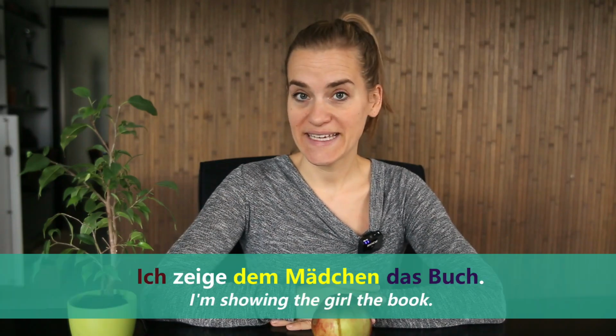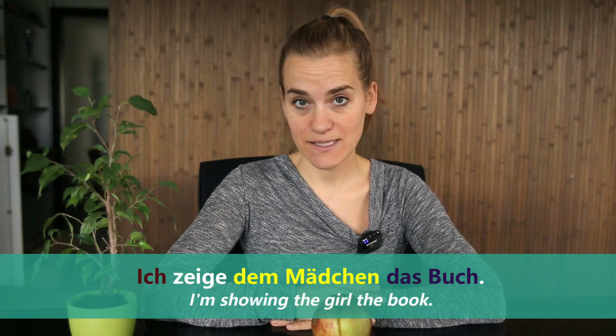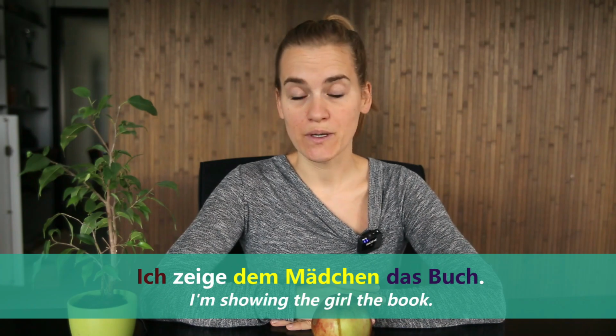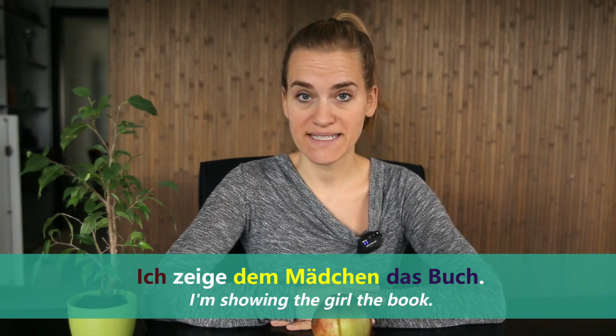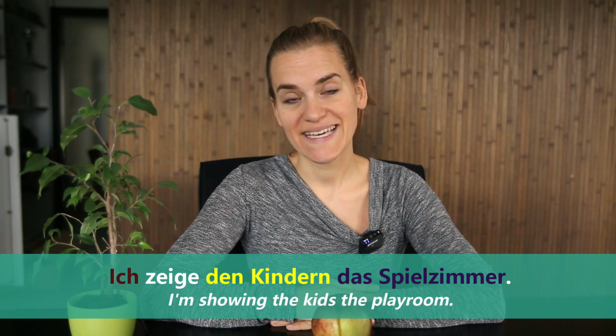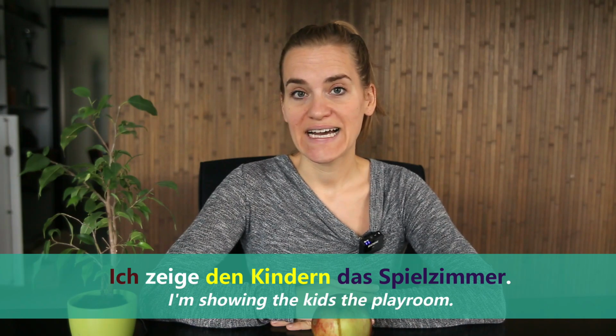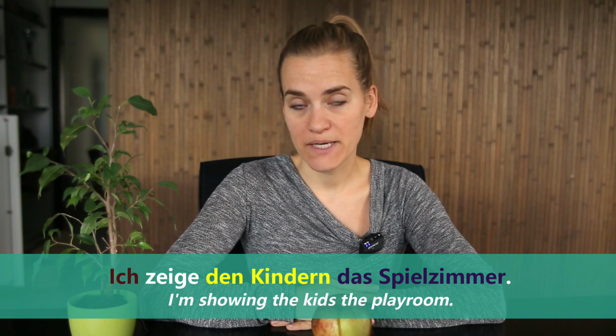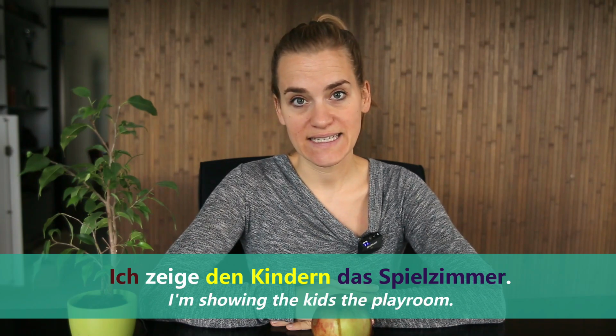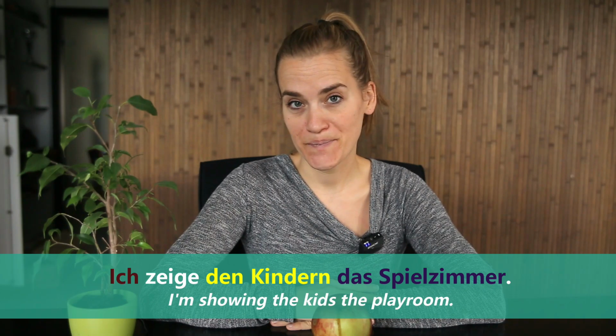Another example. Ich zeige dem Mädchen das Buch. I'm showing the girl the book. The girl is the beneficiary because the book is being shown to her. Ich zeige den Kindern das Spielzimmer. I'm showing the kids the playroom.